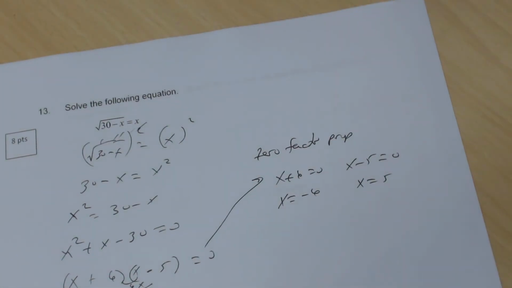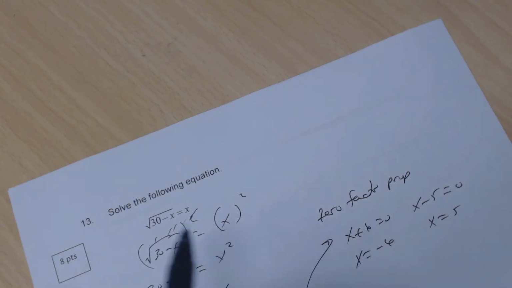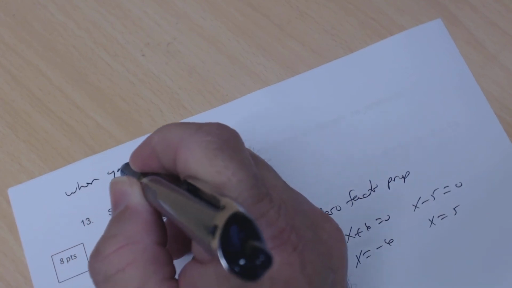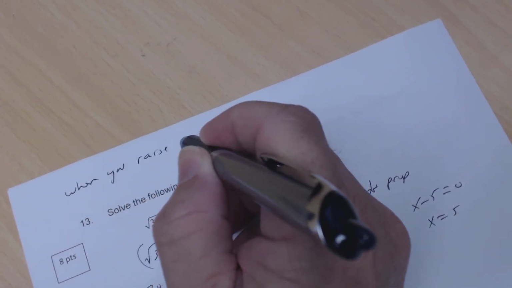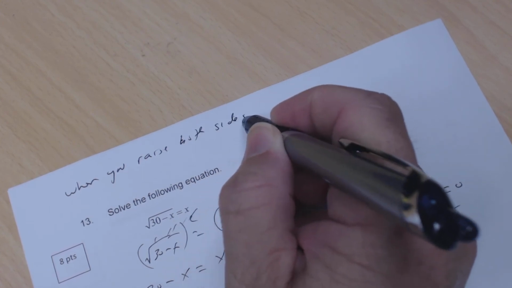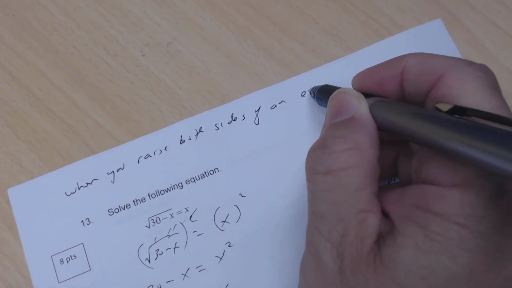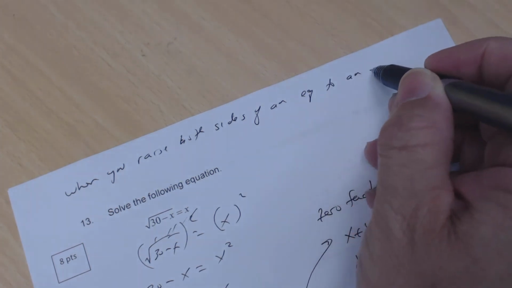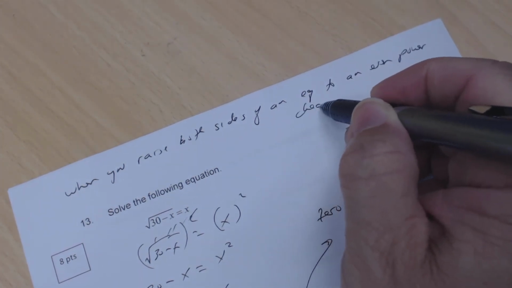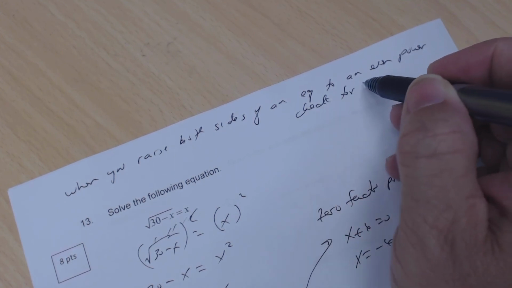Okay? All right, now remember, when you raise both sides of an equation to an even power, you have to check for extraneous roots.